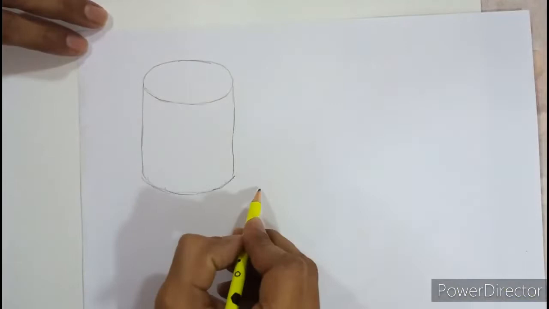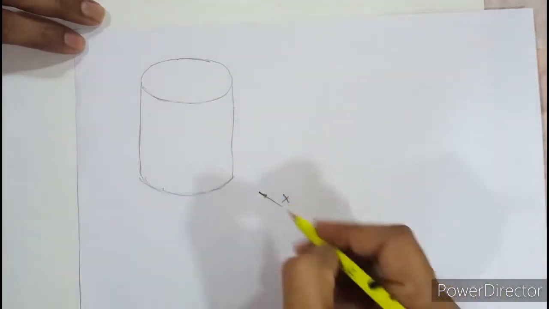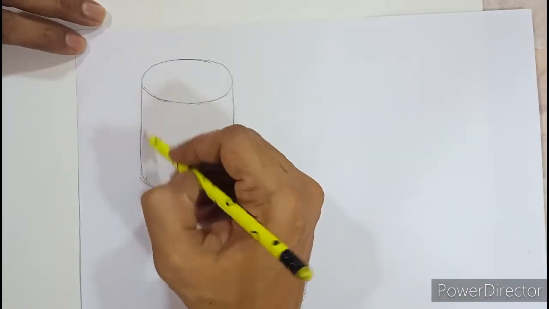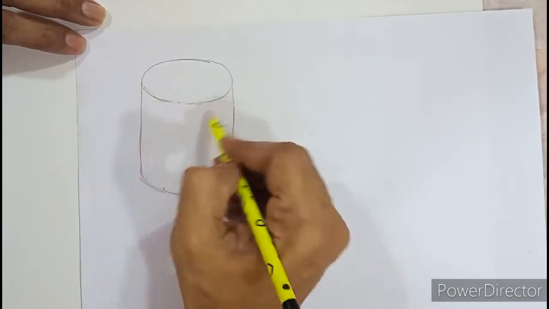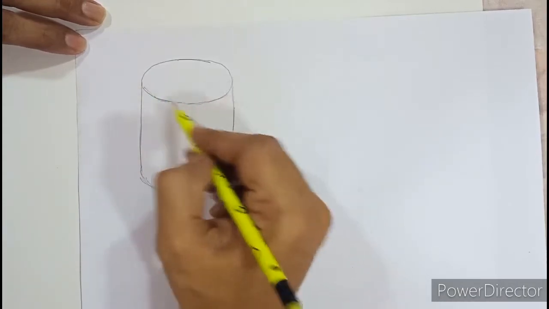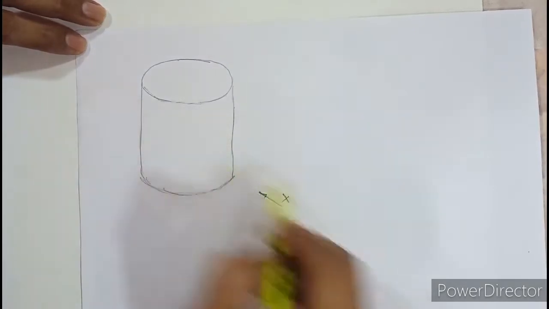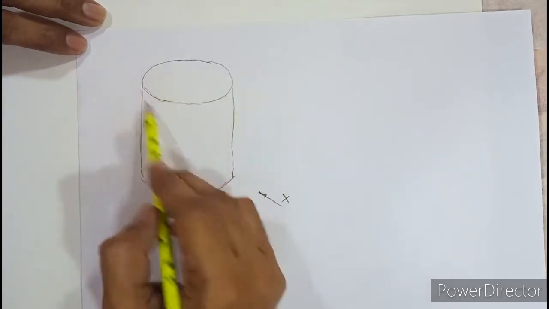Suppose observer X is here, and if you're looking at the cylinder, you can see the boundary of the cylinder, right? So the boundary of the cylinder can be seen. The circular edge will be seen as a straight line. Even the bottom circular edge will be seen as a straight line. So overall in the front view, this cylinder will be seen as a rectangle and the top view will be seen as a circle.